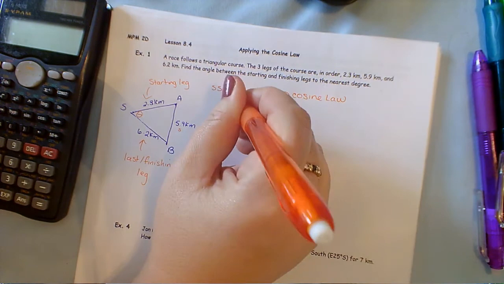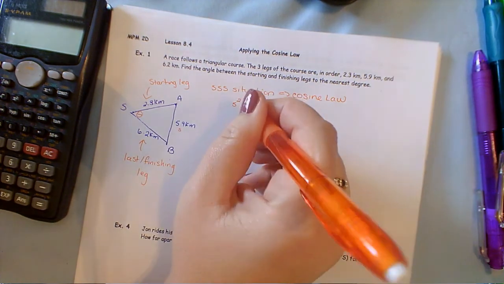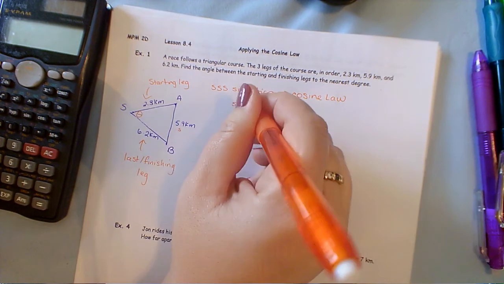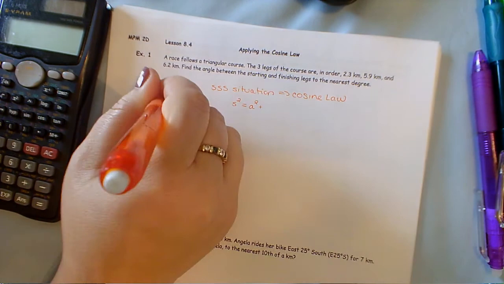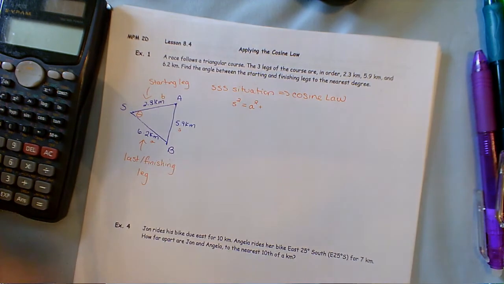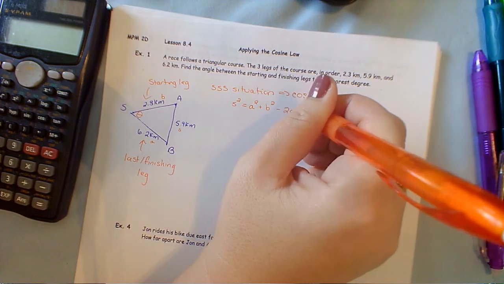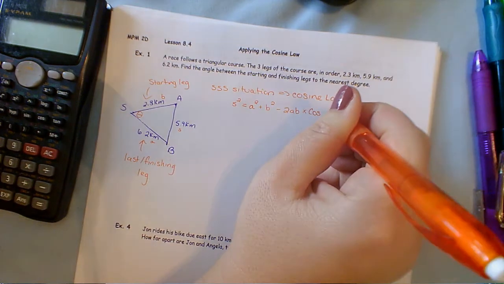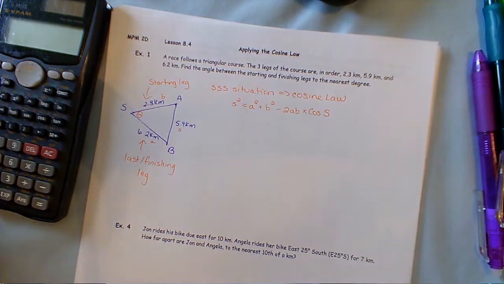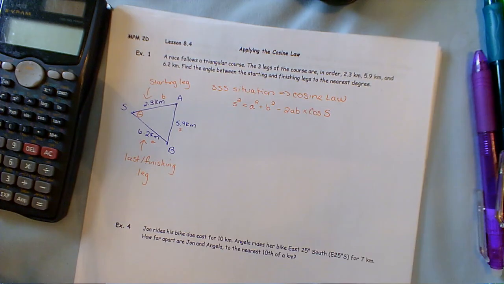So the formula would look like, based on my SAB letters, s squared equals a squared plus b squared minus 2ab cos angle S. This is little a, this is little b, right? You don't have to put the times symbol if you don't want. That's why I had to start with angle S, because I wanted to have angle S in it in order to solve for this.